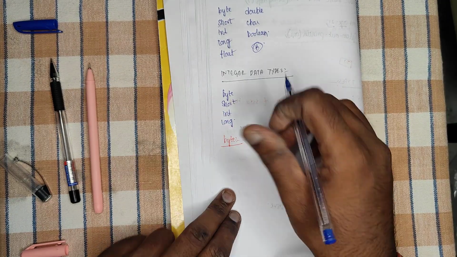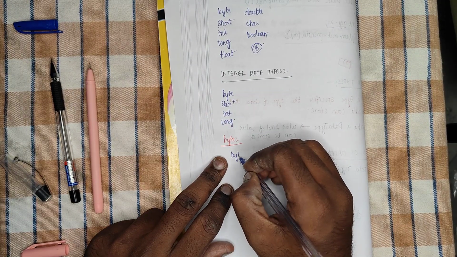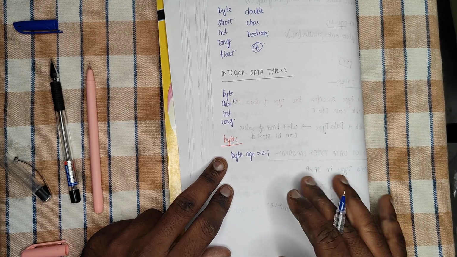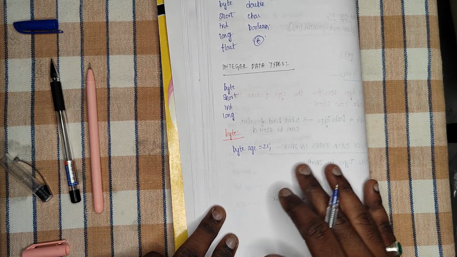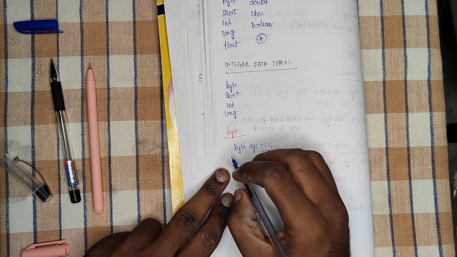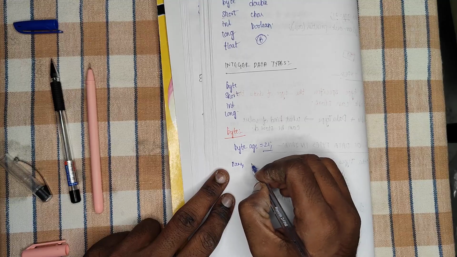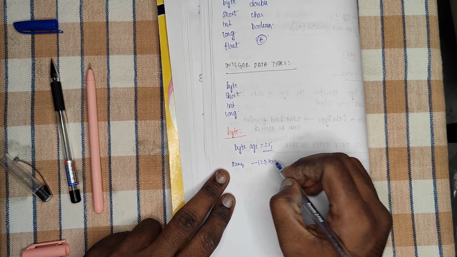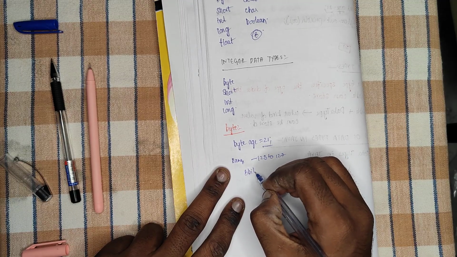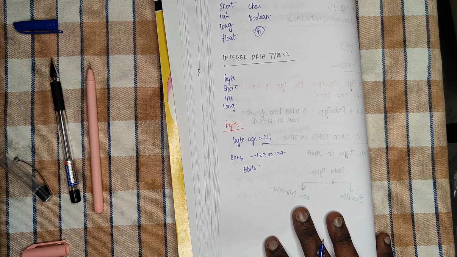Byte age is equal to 20. Byte age is equal to 21. Byte is used to store small integer values. Range is from -128 to 127. Memory 8 bits. That's it.